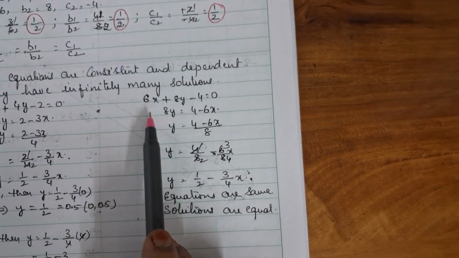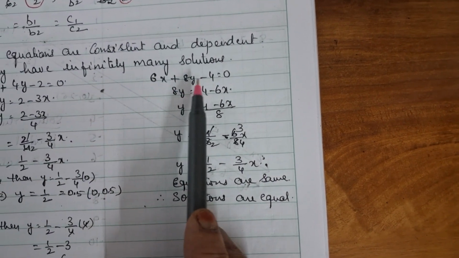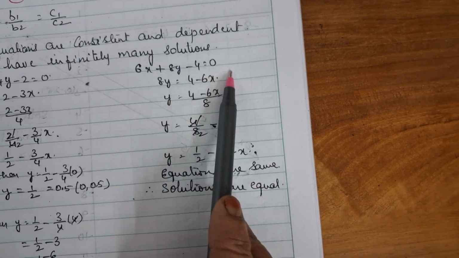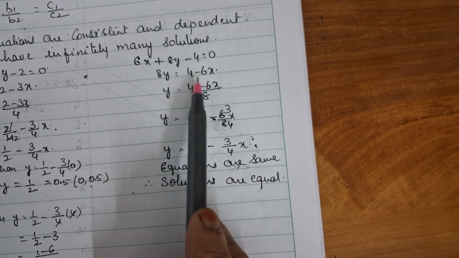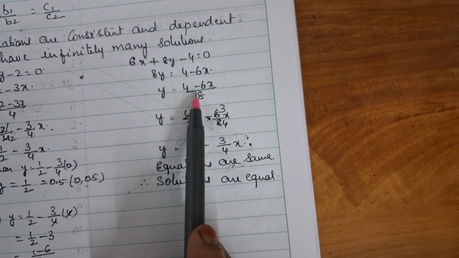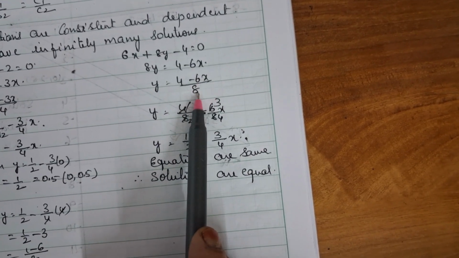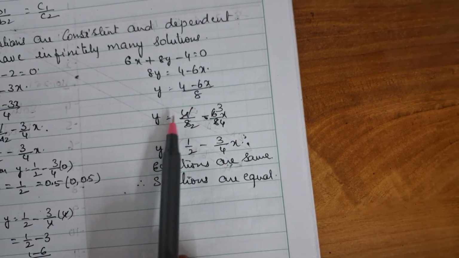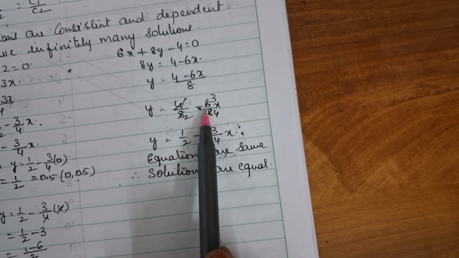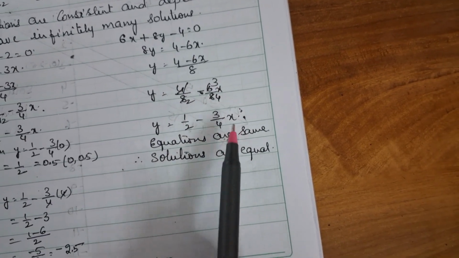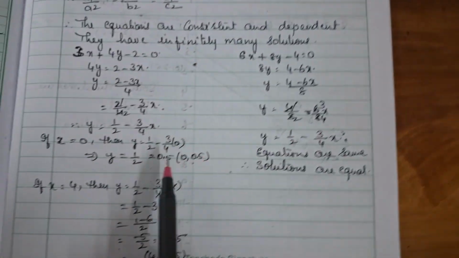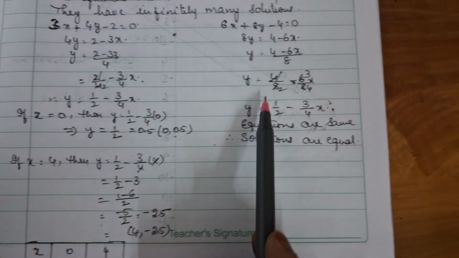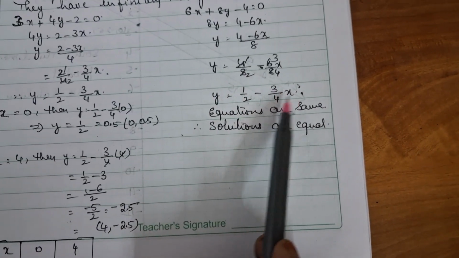Similarly, for the second equation, 6x plus 8y minus 4 is equal to 0. 8y is equal to 4 minus 6x, so y is equal to (4 minus 6x) by 8. That is 4 by 8 minus 6 by 8x, that is 1 by 2 minus 3 by 4x. So you see, here also I got 1 by 2 minus 3 by 4x, and here also 1 by 2 minus 3 by 4x.